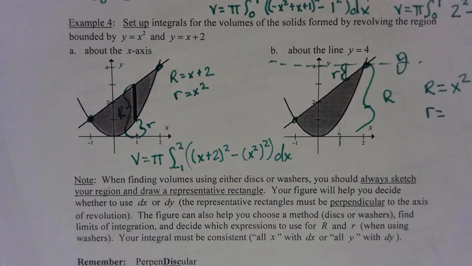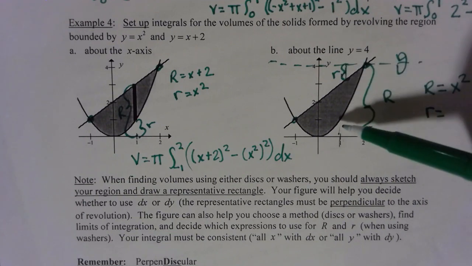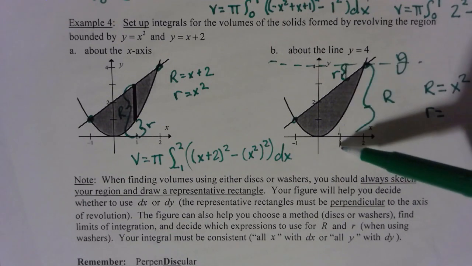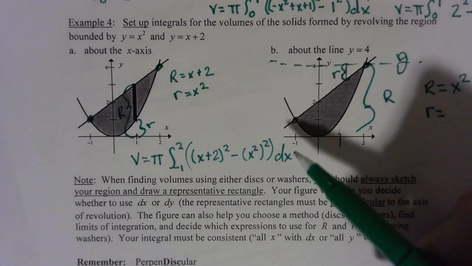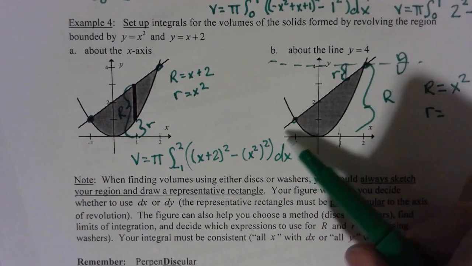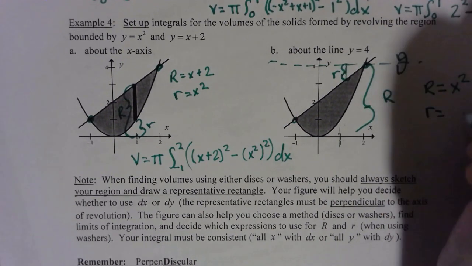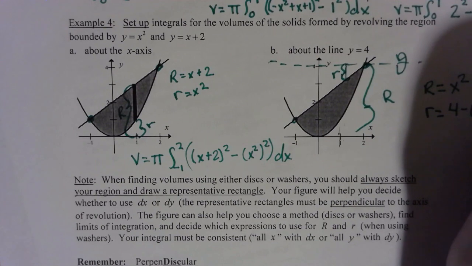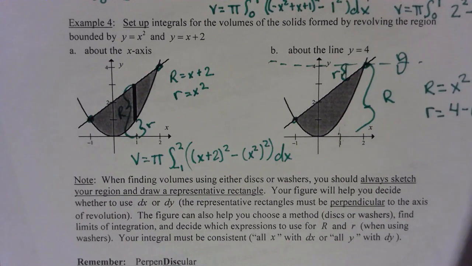Let me repeat that. The little r is not the area under the linear, okay? We have to go 4 minus the linear to get that little r. So 4 minus x plus 2. Of course, you could distribute and combine like terms.